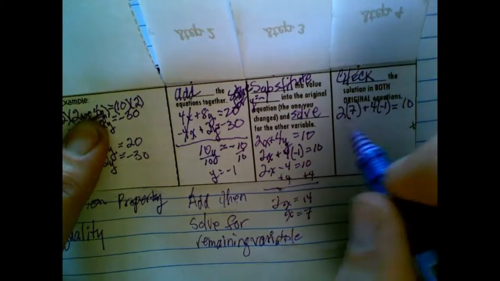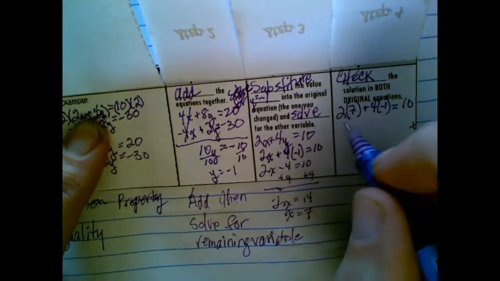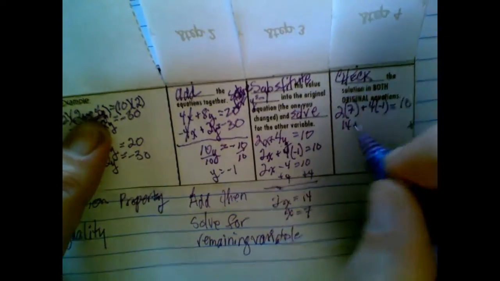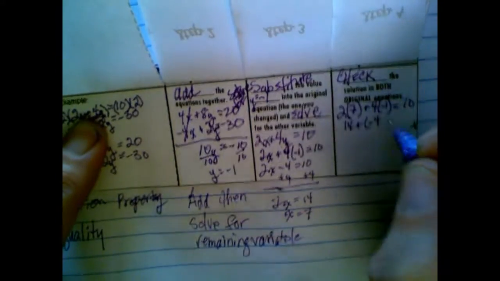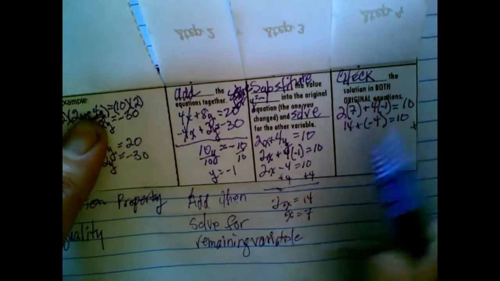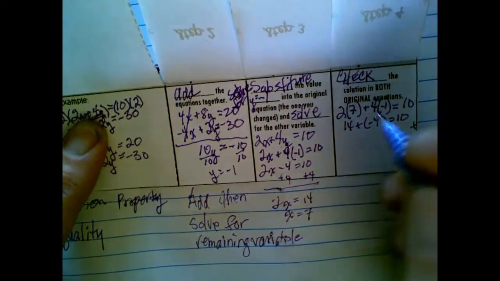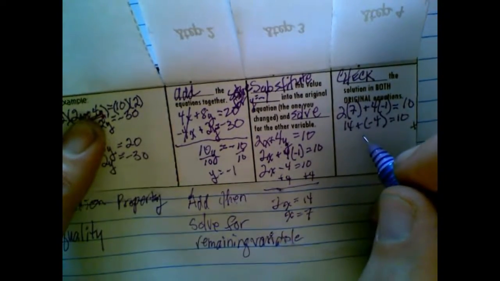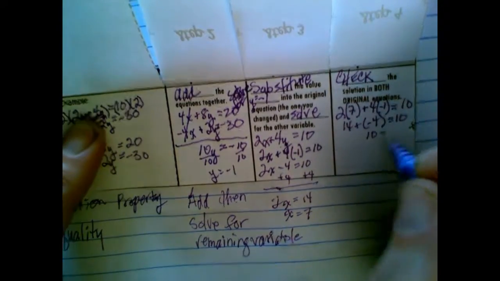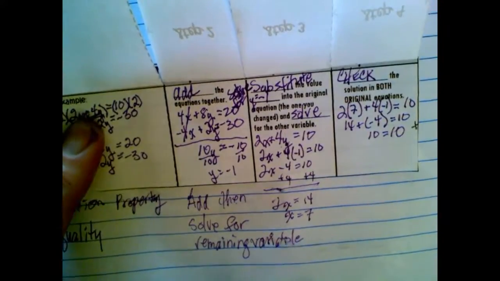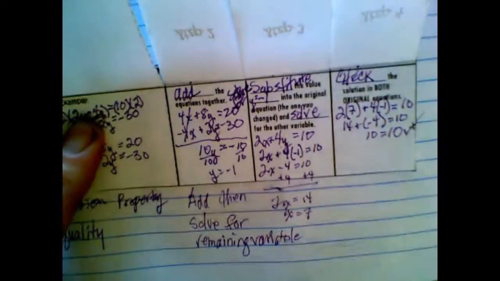That's what we're hoping. Let's see. 2 times 7 is 14, plus 4 times negative 1 is negative 4. Well, adding a negative is the same thing as subtracting. So 14 plus negative 4 is 10. 10 equals 10, so it definitely checks in the first equation.